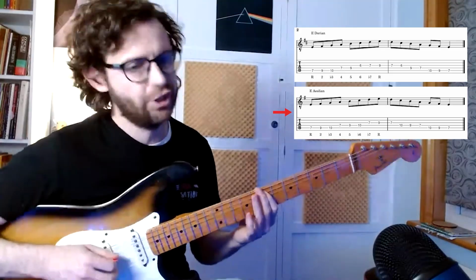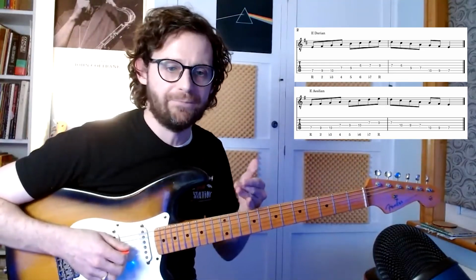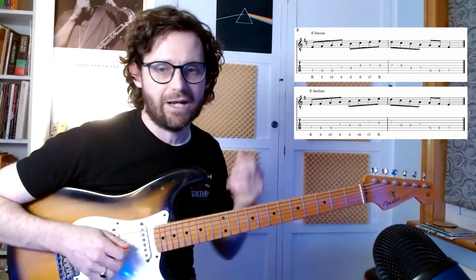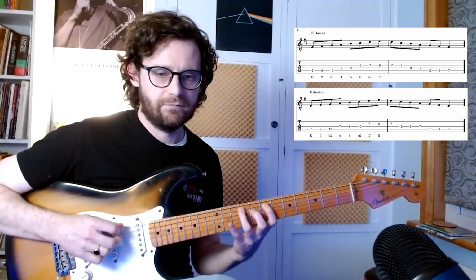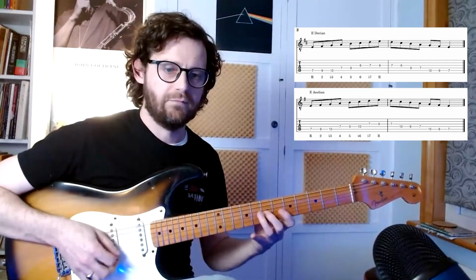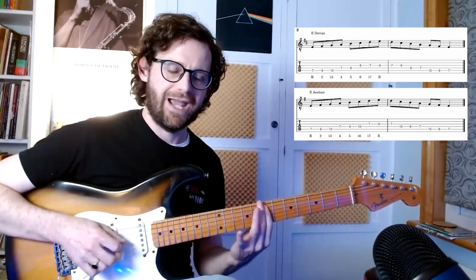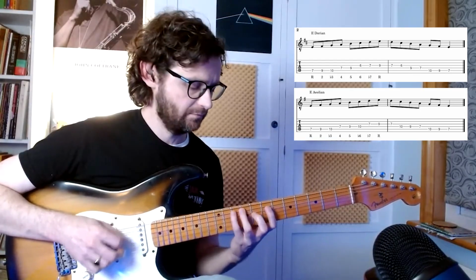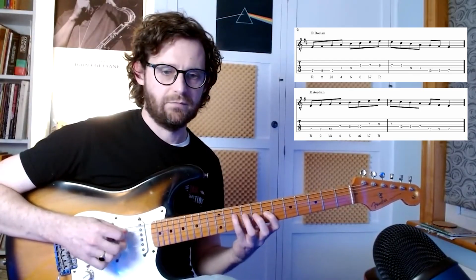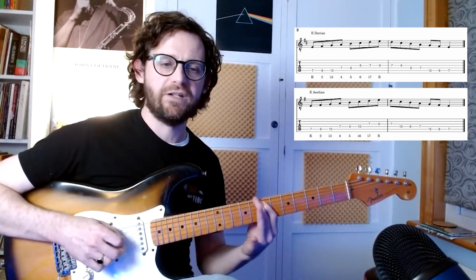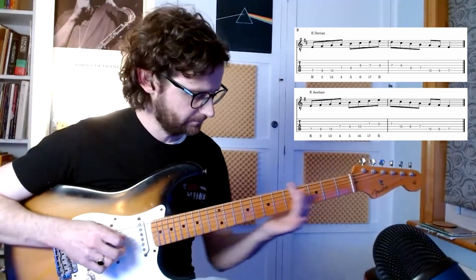So let's go between the two. I'm going to go up and down Dorian. I'll flatten the 6th. I'll go up and down Aeolian. I'm going to do Dorian, come back down, and then up and down Aeolian with its flat 6. All of those intervals are marked on the tab.